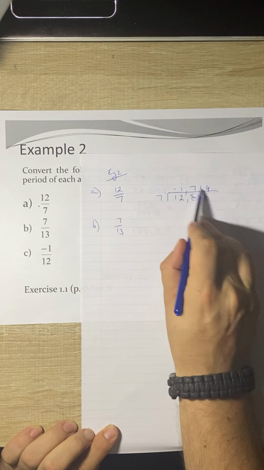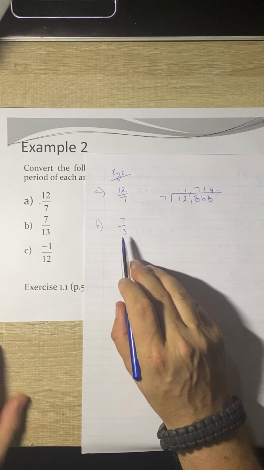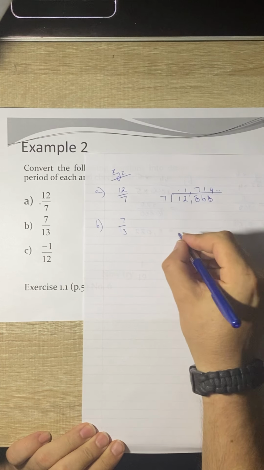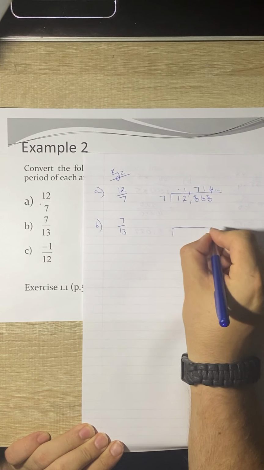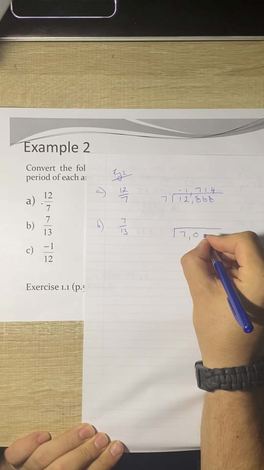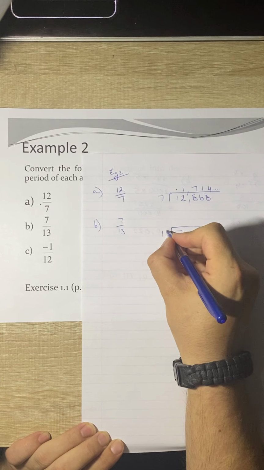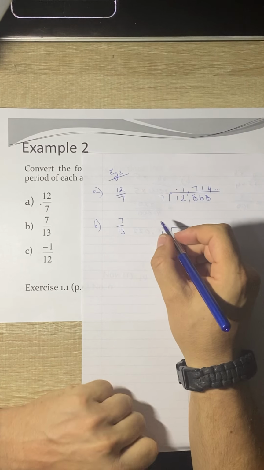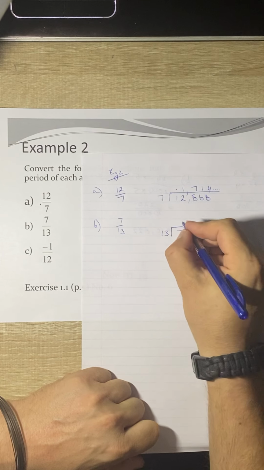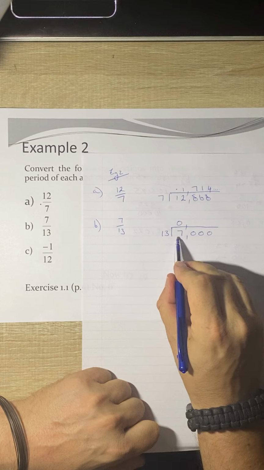Again I must go this route because we can't get 13 to be 10, 100, 1,000, and so on. So the old-fashioned way, where we put 7 here, I'm just going to go to 3 decimals, and the 13 goes outside here. Does 13 go into 7? No, it does not. Put down the 0, carry the comma.